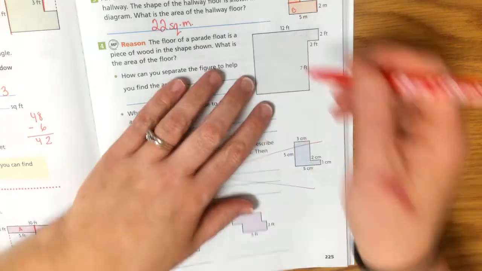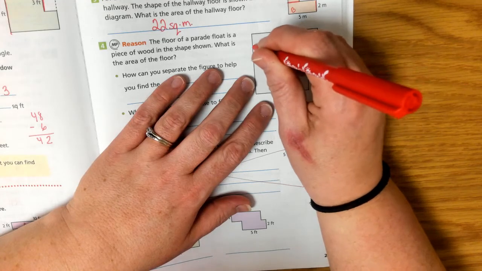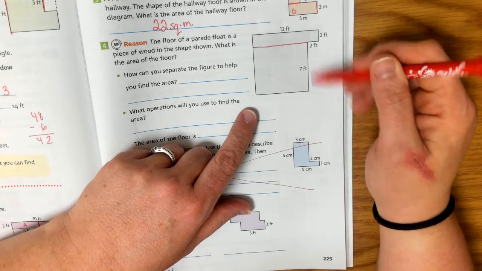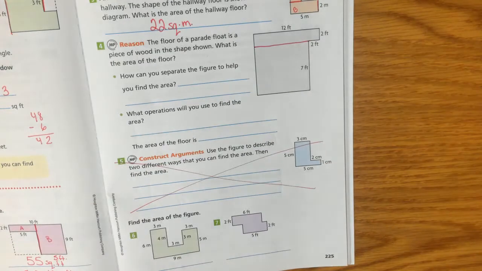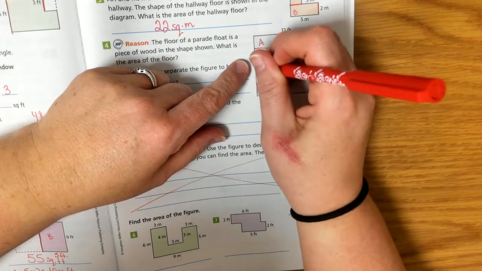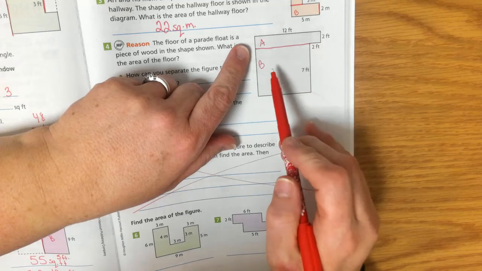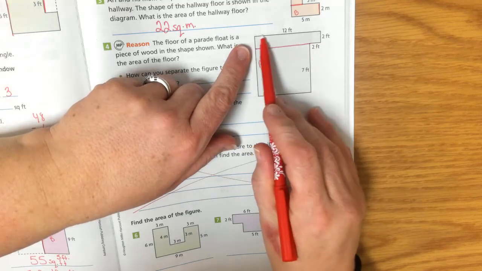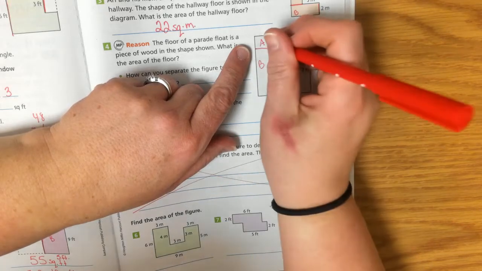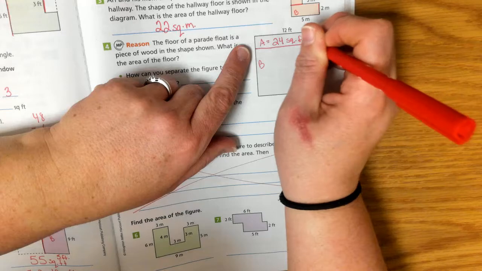I'm going to do the line horizontally. So this is going to be one rectangle, and this is going to be another. Now, notice, this will be our A rectangle, and this will be our B rectangle. For my A rectangle, I have the sides right here, right? I've got my length times my width, so 12 times 2. 12 times 2 equals 24 square feet.